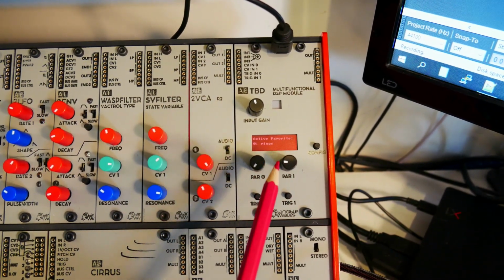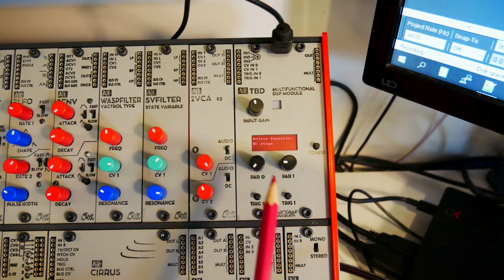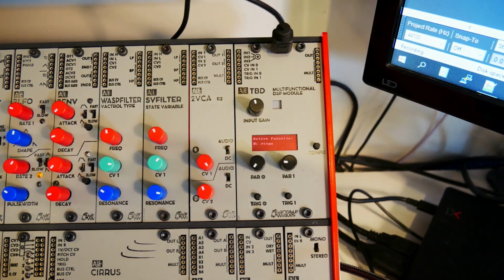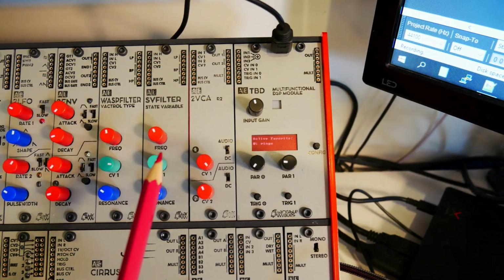But this is not possible in the AE Modular system because it would have used way too much power, and then you couldn't work that using the normal voltage that is going through here. So the Wi-Fi has been removed, and you need to use the USB cable instead.